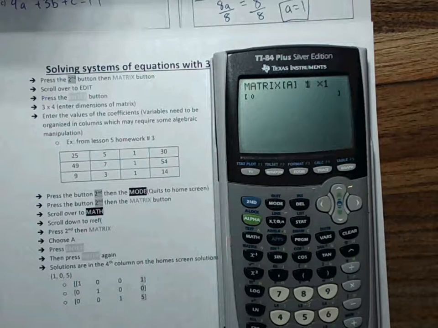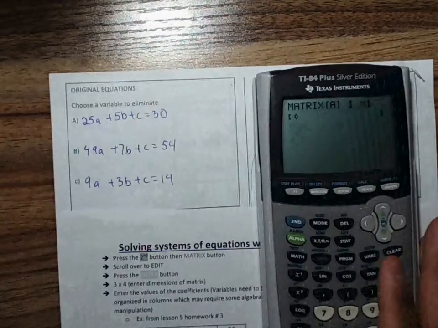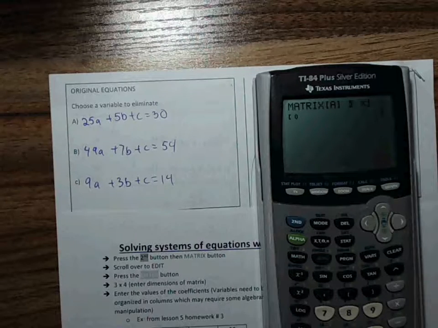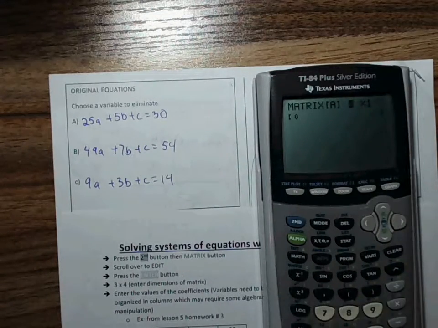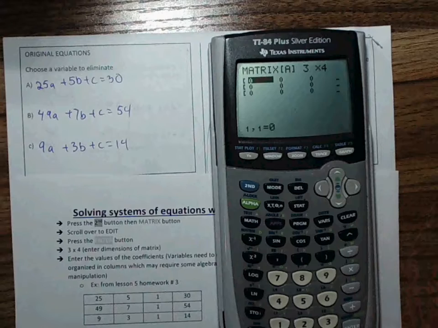Now the calculator is asking us what are the dimensions of our matrix. The dimensions of a matrix are rows by columns, and in this case, since we're doing a 3 by 3 system, 3 variables, 3 equations, you also count the other side of the equal sign as a column. So this is going to be a 3 by 4 matrix. So your dimensions are going to be 3 by 4. And then you push enter, and you see a bunch of zeros.